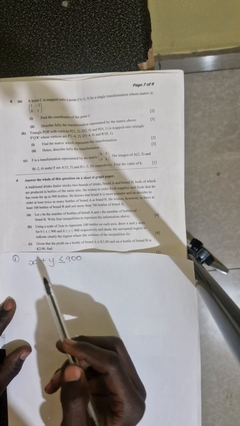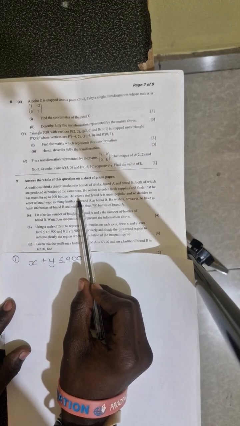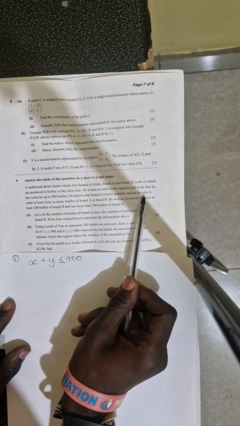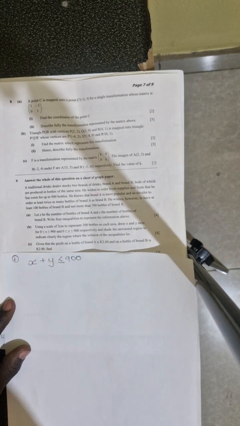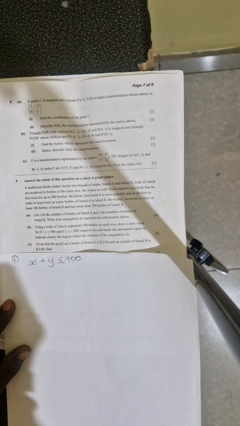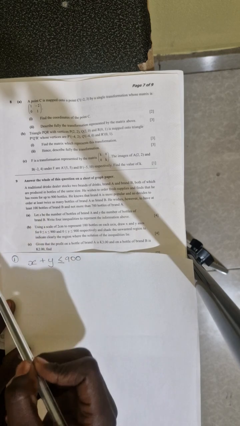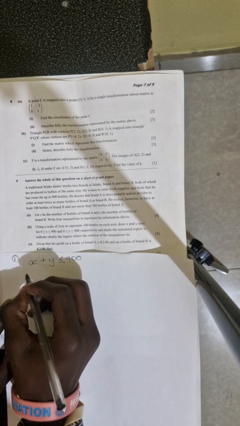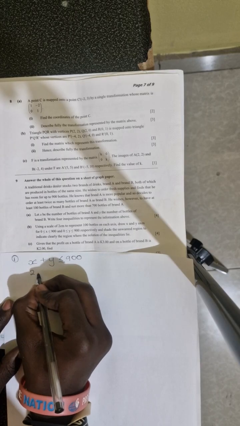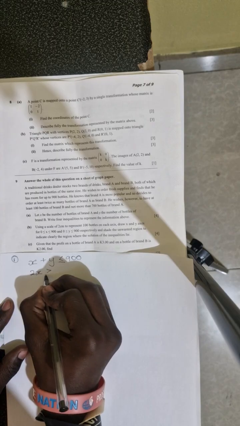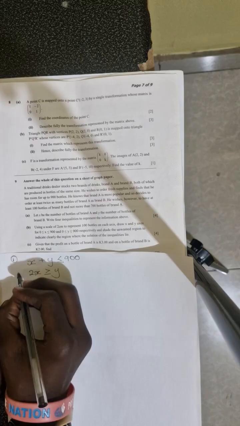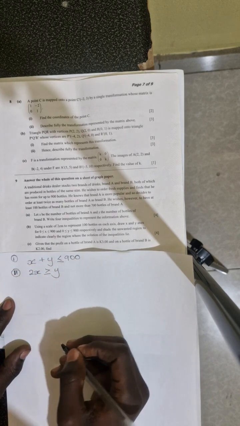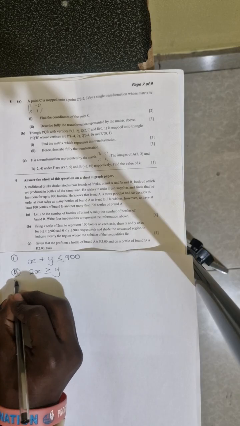Now let's look for a second inequality. He knows that brand A is more popular and so decides to order at least twice as many bottles of brand A as of brand B. So brand A is representing X and brand B is representing Y. It says twice, so we're going to say X is more than Y. This is our second inequality we have found.